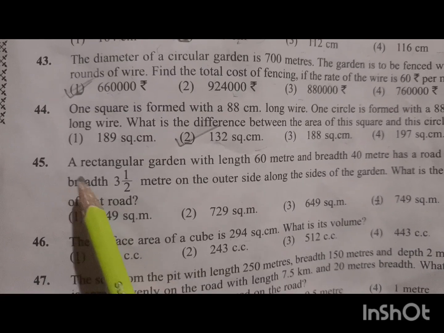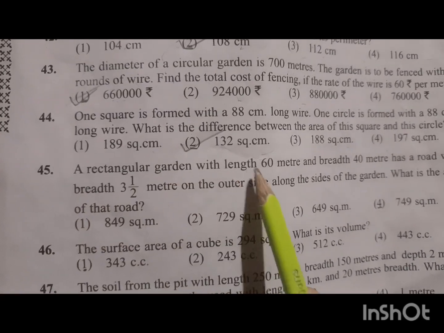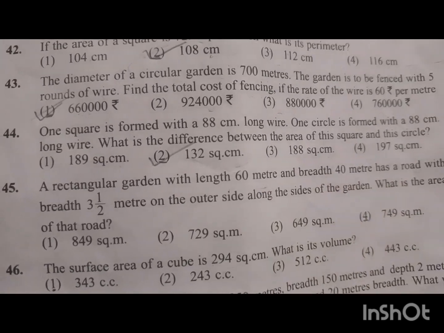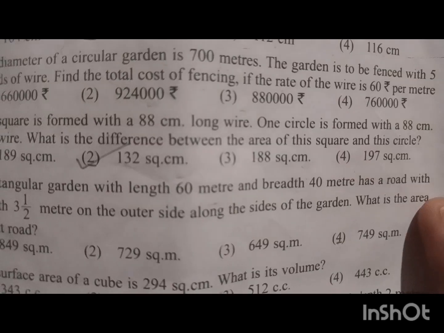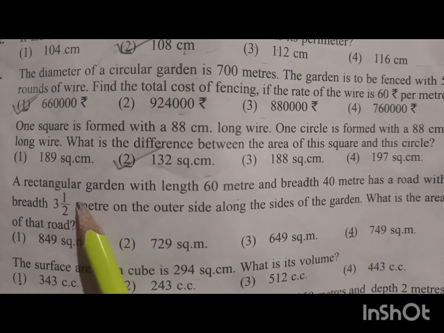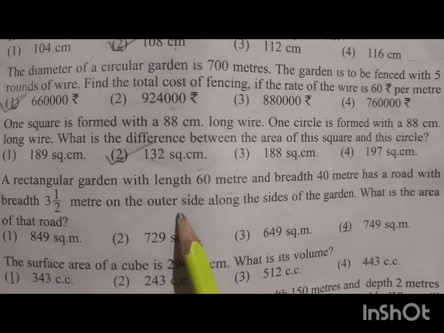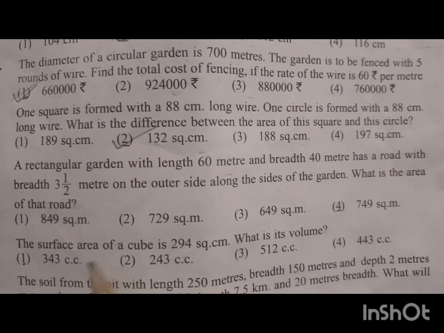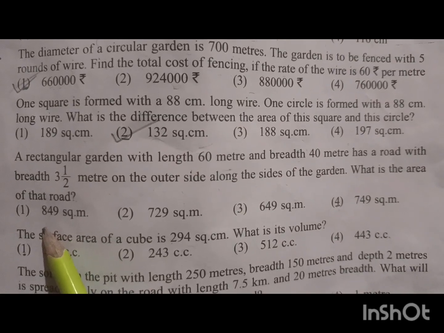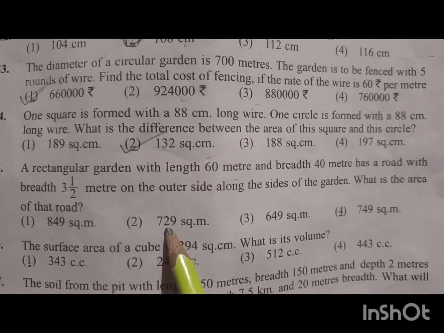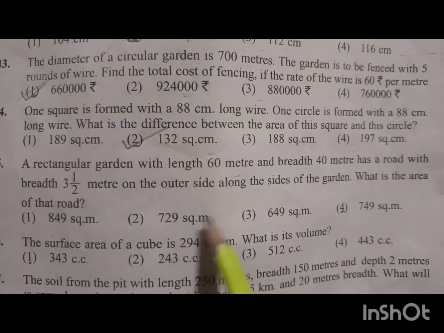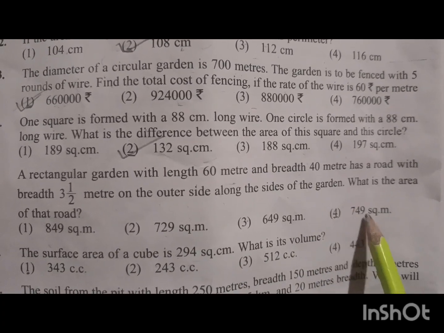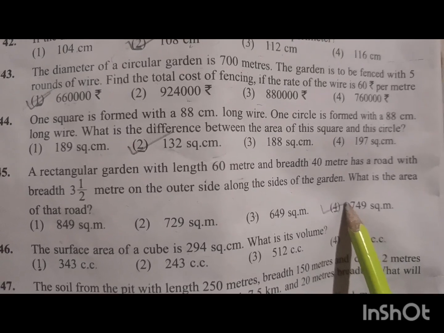Question number 45. A rectangular garden with a length 660 meter and the breadth 40 meter has a road with breadth 3 whole 1 upon 2 meters on the outer side along the sides of a garden. What is the area of that road? Option number 1 is 849 square meter. Option number 2 is 729 square meter. Option number 3 is 649 square meter. Option number 4 is 749 square meter. Option number 4 is the correct answer.